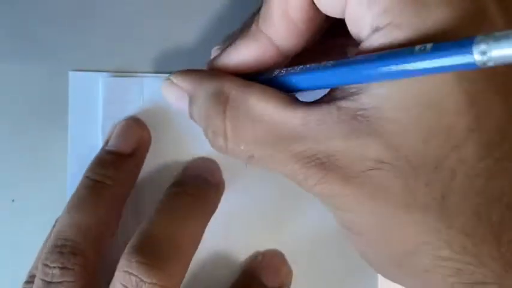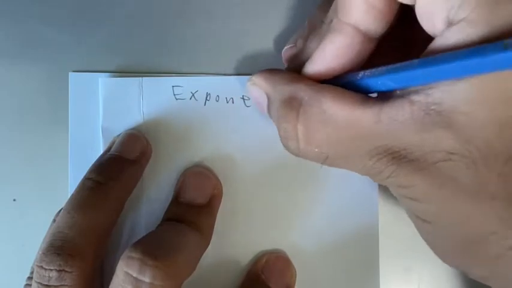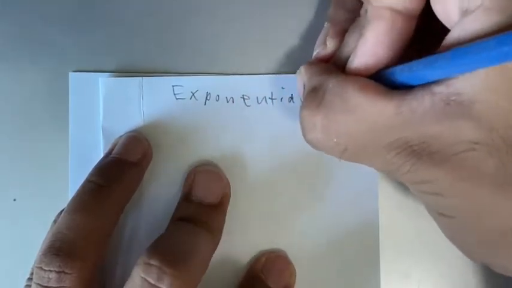Now we can look at exponential. I know you have been waiting for this, but yeah, now we get exponential.